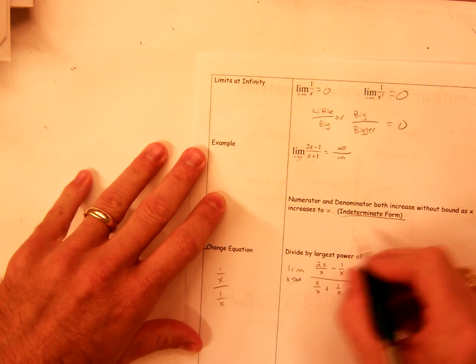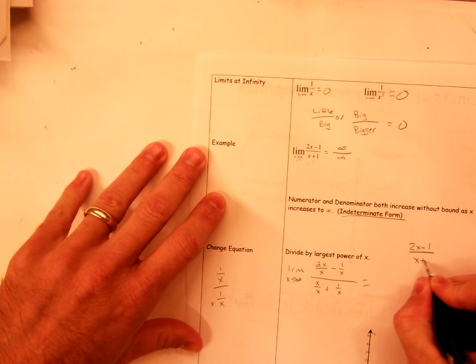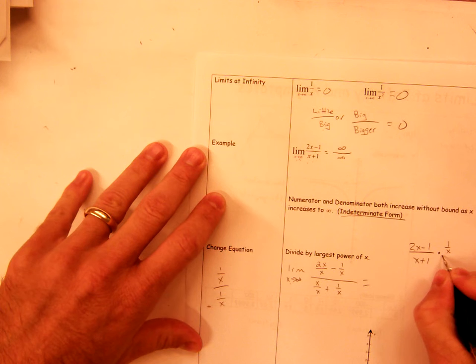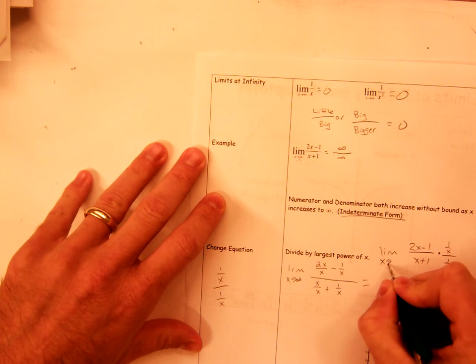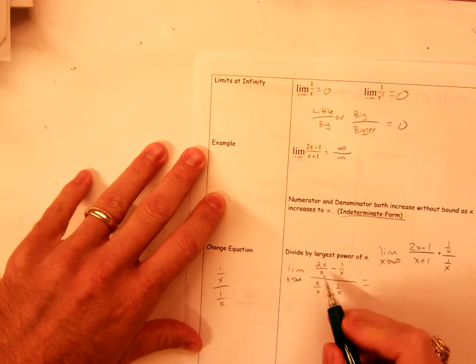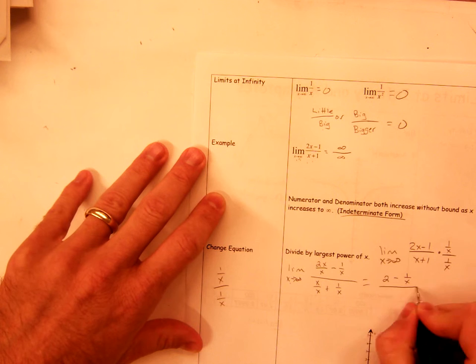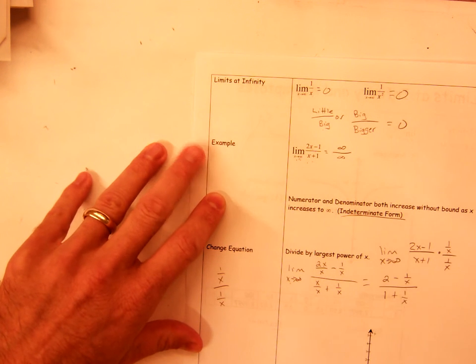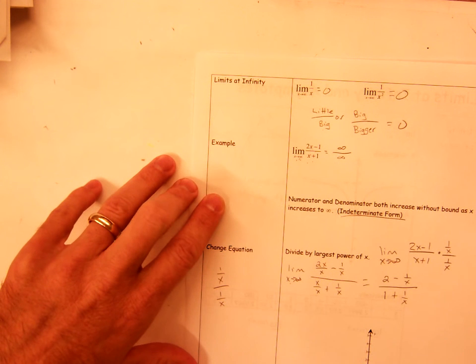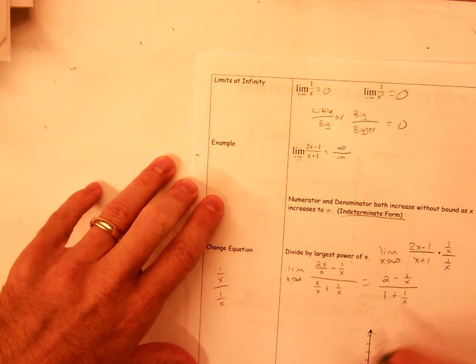Okay, let me write that up here. 2x minus 1 over x plus 1 times 1 over x over 1 over x. That way you know what I did. Okay, so this reduces to 2 minus 1 over x over 1 plus 1 over x. And according to the little big theorem, what do I get? 1 over infinity is what?